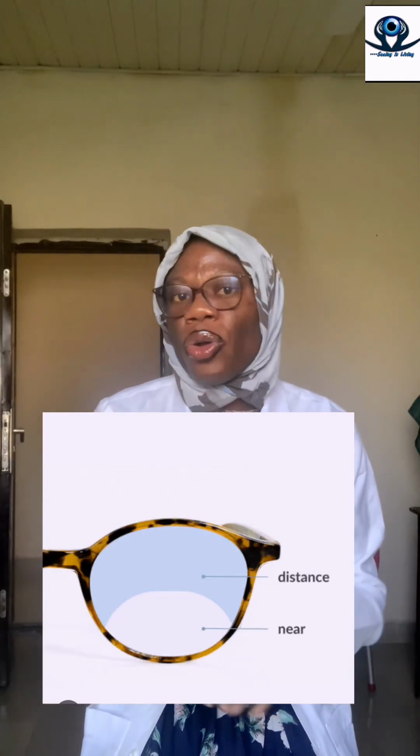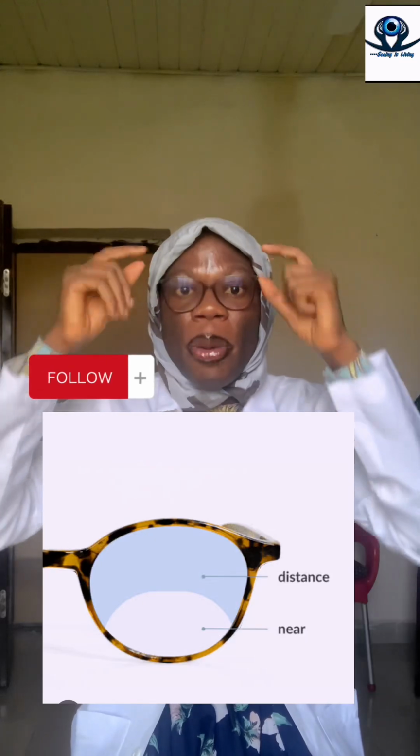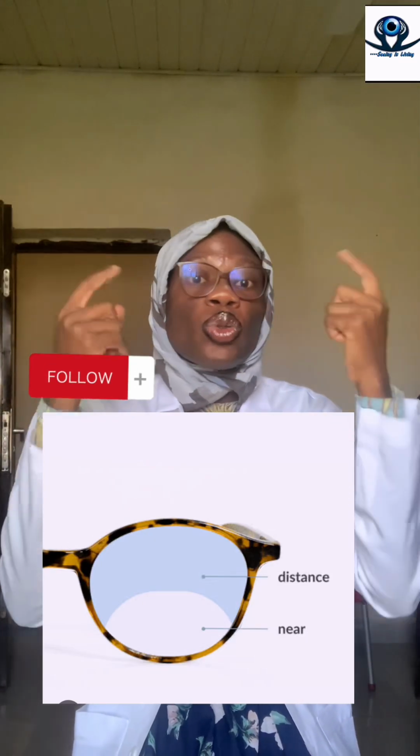Now, what do I mean by image jump? Because the power on the lower part of this lens is usually higher than the upper part, the lower part is only meant for reading or doing near tasks, or maybe passing a thread through a needle and stuff like that, while the upper part of the lens is meant for looking at things afar or looking at people's faces and all that. Now, when you mistakenly look towards the lower part of the lens when you are walking around, this can alter the size or distance of the object you are looking at, and this can lead to what we call image jump.